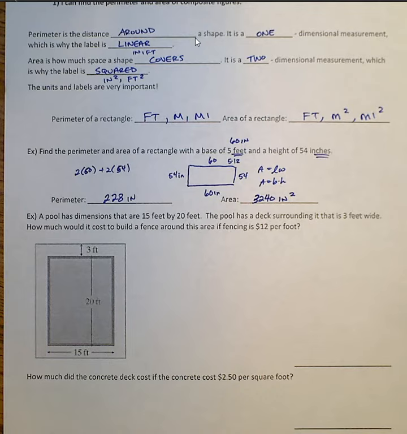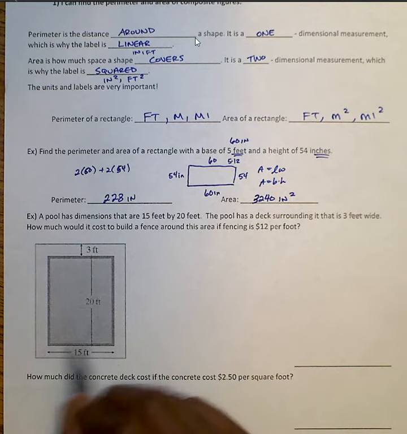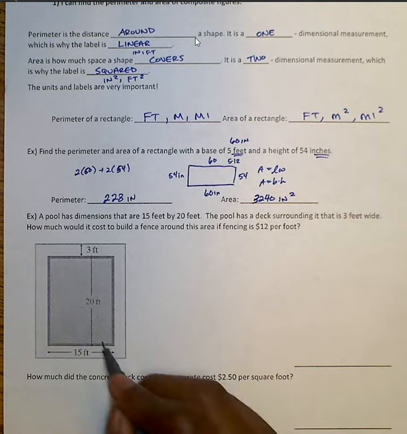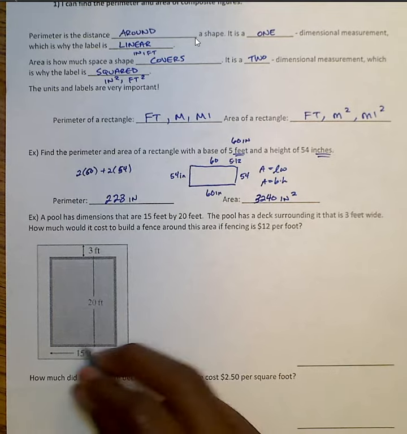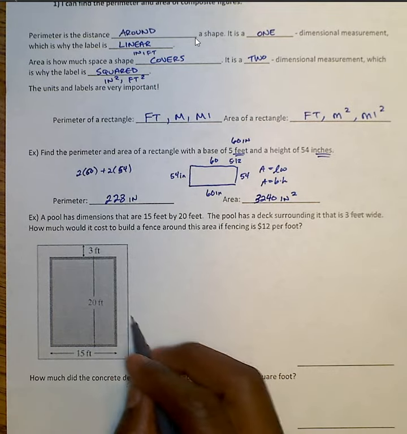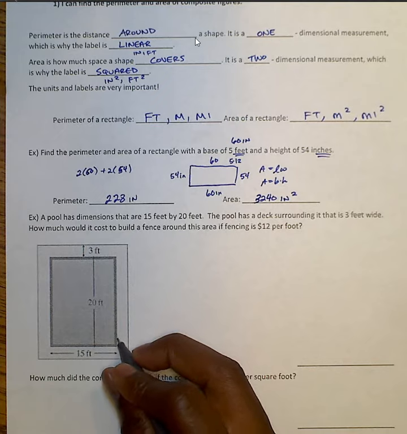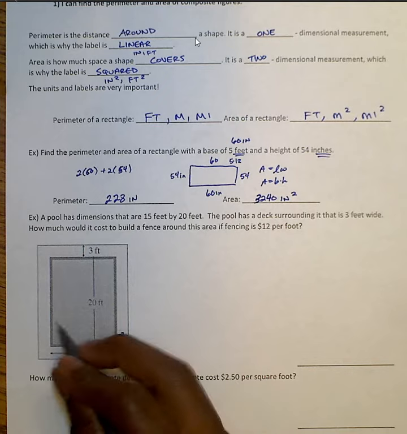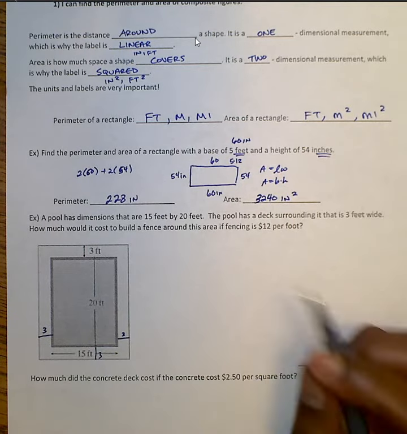Okay, so here's how we do this. First we need to, we have this measurement already. They told us that it's 3 feet wide, so we really just want to make sure that we have that information for us. Since this pool is 15 feet, if the deck around is 3 feet wide, and we're trying to surround it as well, that'll be 3 feet here, 3 feet here, 3 feet here, 3 feet there. It's really important for us to make sure that we have it all labeled out for us.